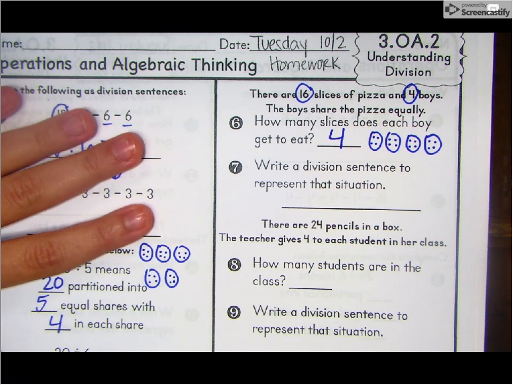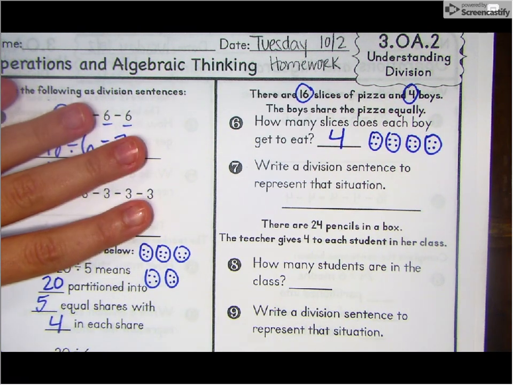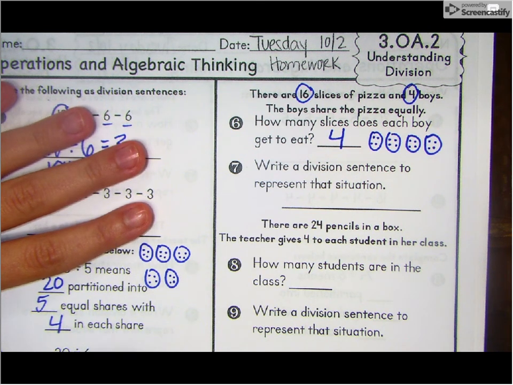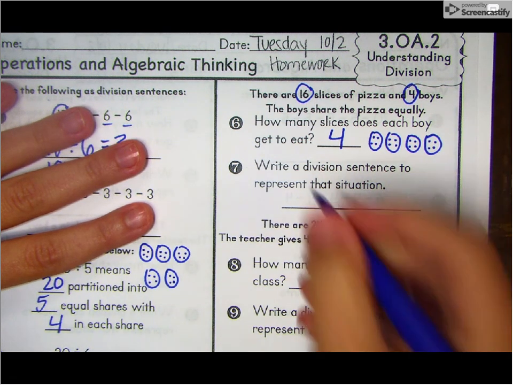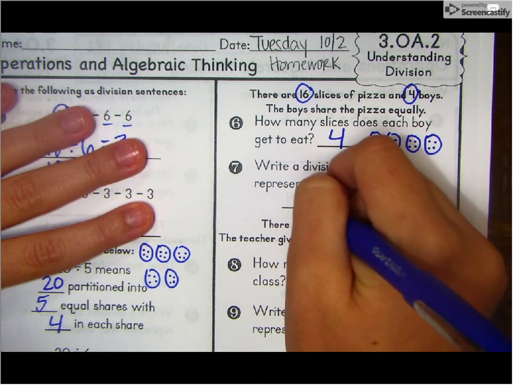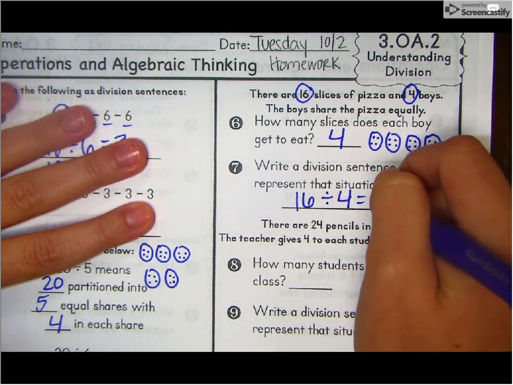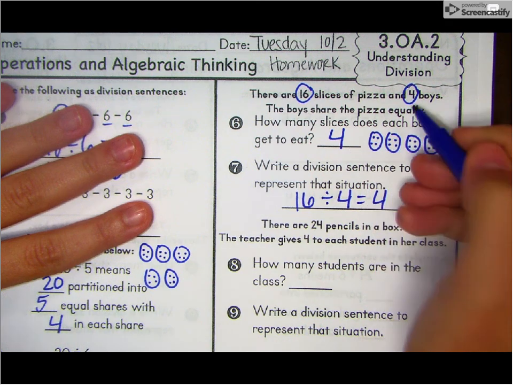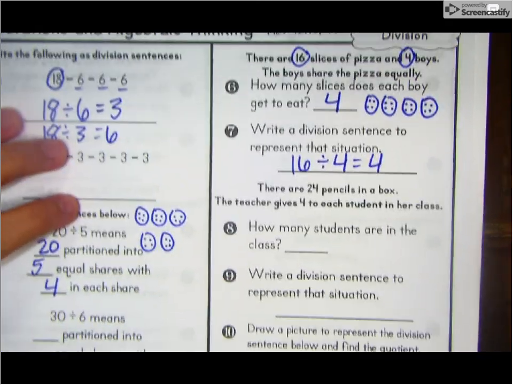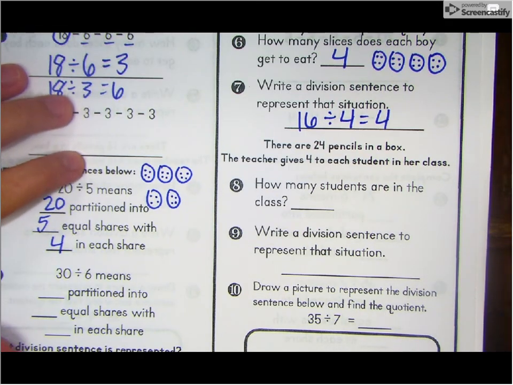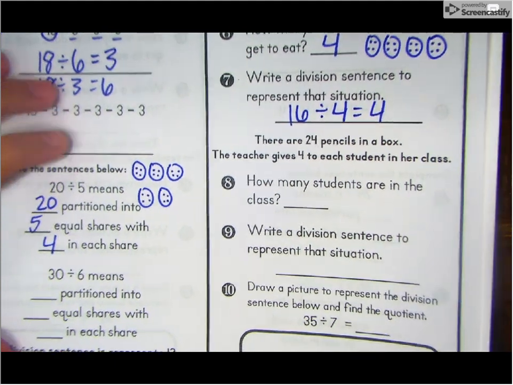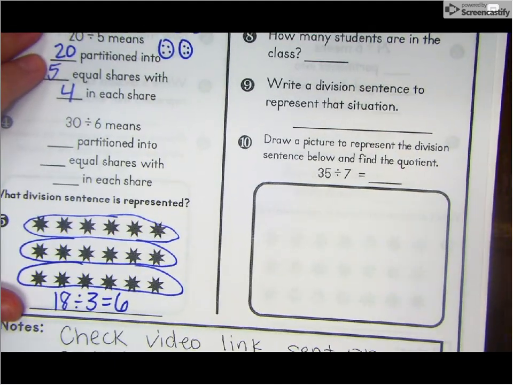So for a division sentence to represent this, we're always going to put the numbers that are in our problem in our sentence first, and then our answer that we had to find goes as the quotient. So 16 divided by 4 equals 4. And in this one, it doesn't matter because they're the same. And then you do the exact same thing for 8 and 9. And the last one is number 10.